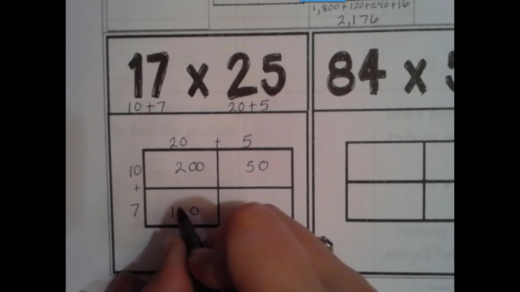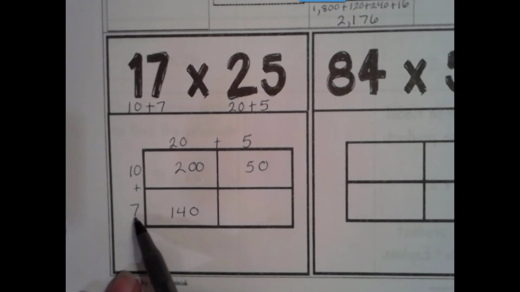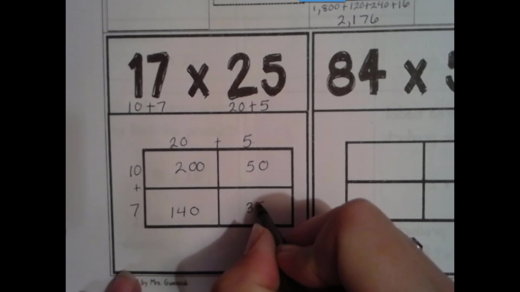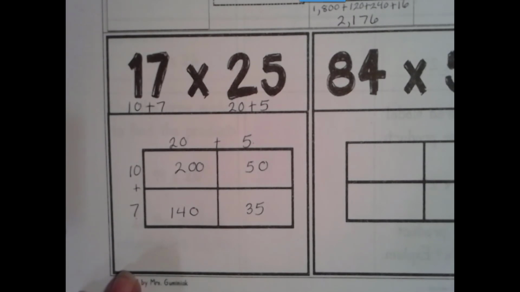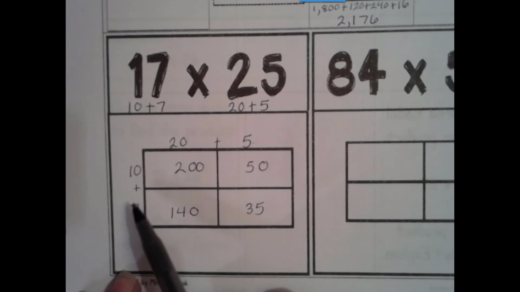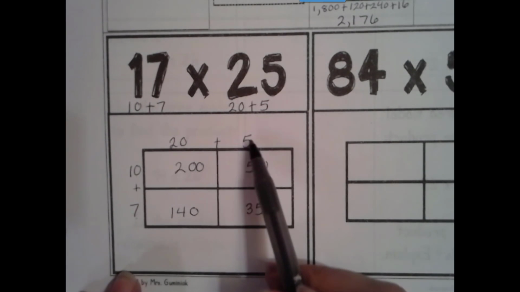7 times 2 is 14. And then 7 groups of 5. So we're getting that distributive property here. 7 times 5 is 35. We're getting that FOIL in. First, outside, inside, last.